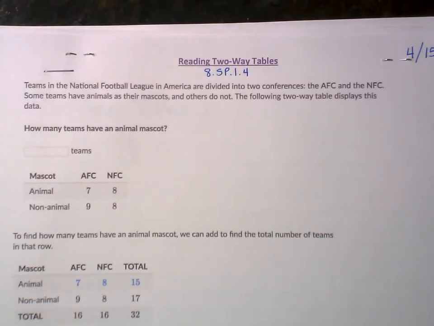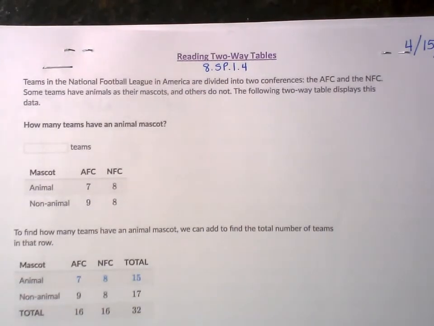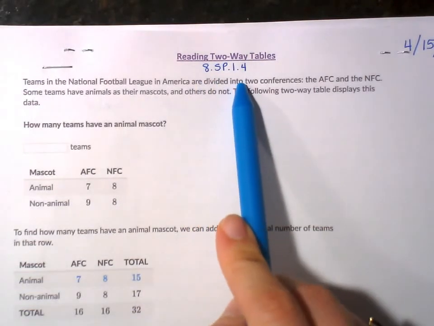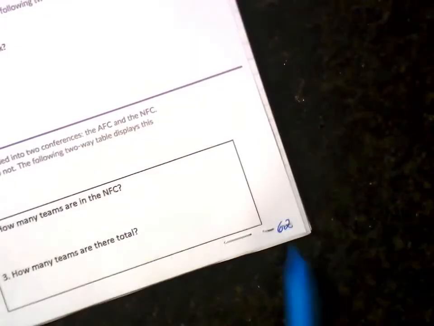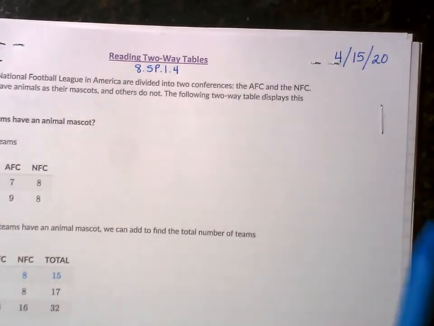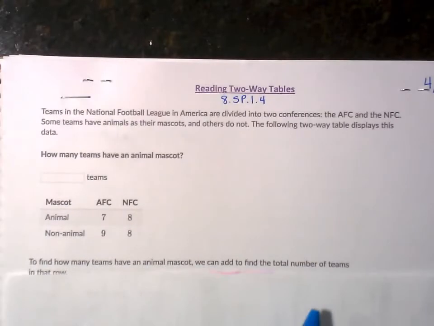We're doing this one. Today we are talking about two-way tables, but we are focusing on reading them. So today we are reading two-way tables. 8.SP.1.4 is the standard, and we are on page 62. I already put it in the table of contents. So, obviously, I would have printed this stuff out for you.